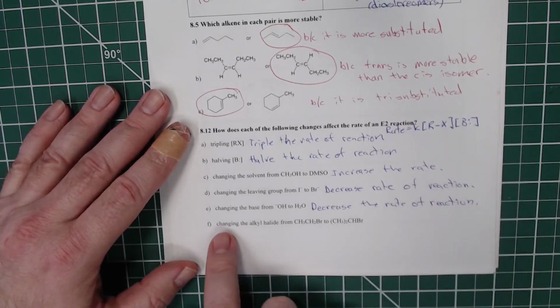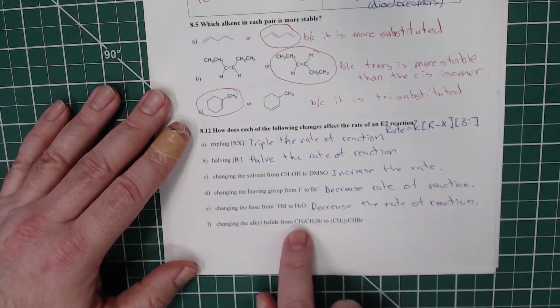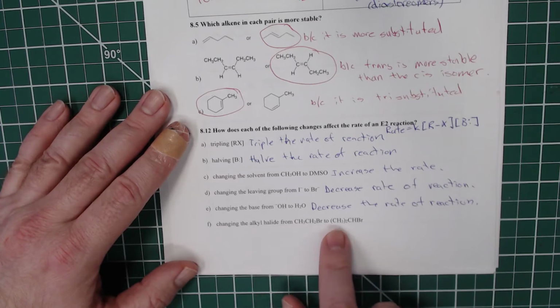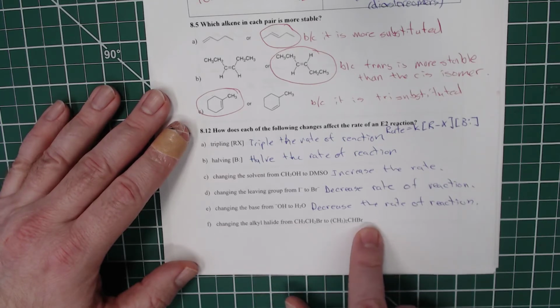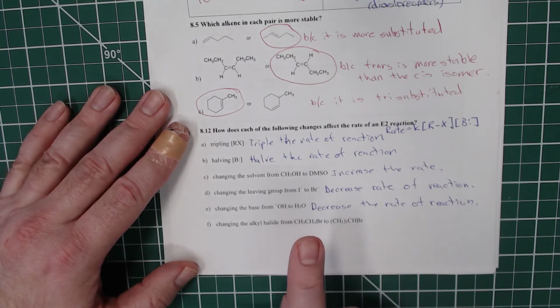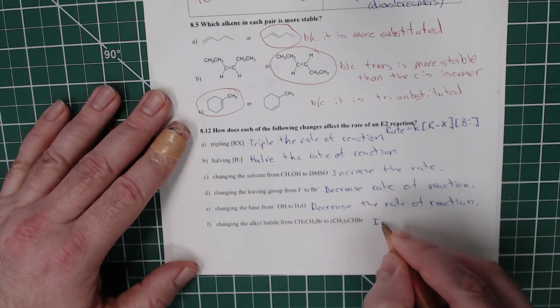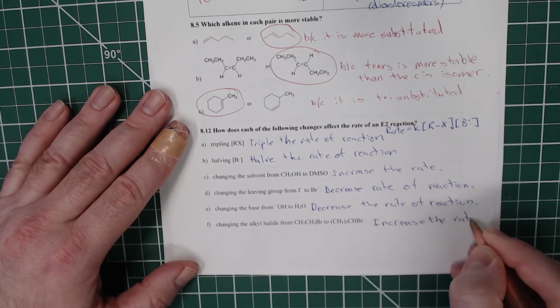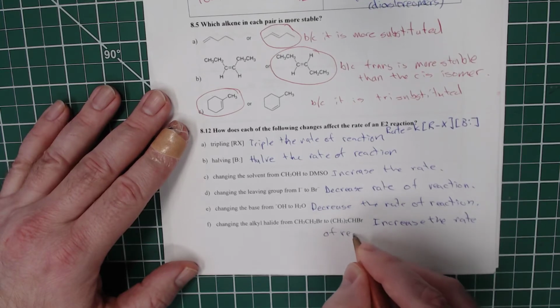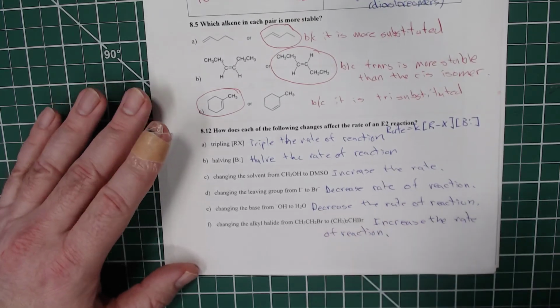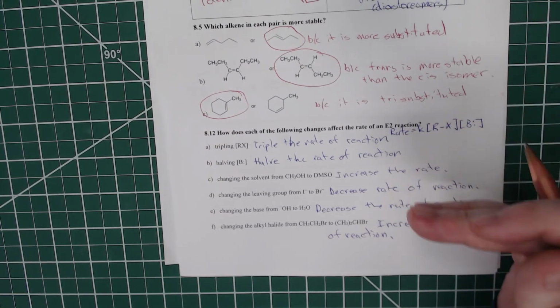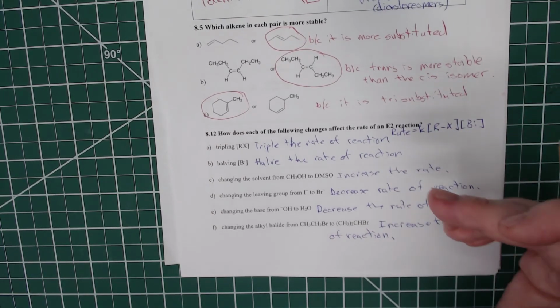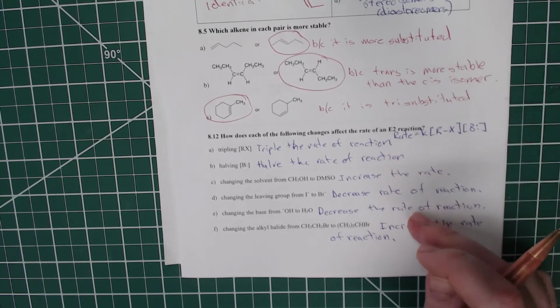All right, and then changing the alkyl halide from CH3CH2Br to (CH3)2CHBr. So here we're changing it from a primary to a secondary. We know that the more substituted the alkyl halide is, the faster the reaction, so this will increase the rate of reaction. All right. So make sure that when you're going through this again later, you understand why each of these is true.